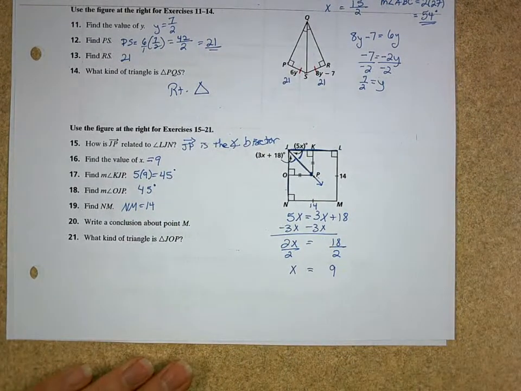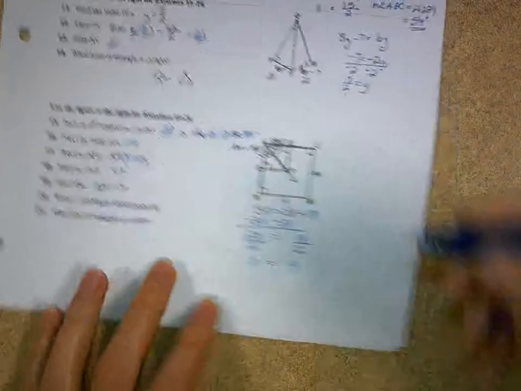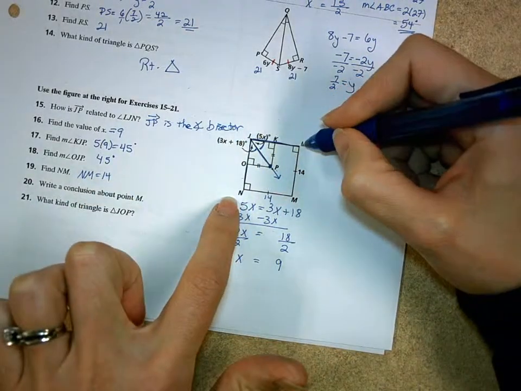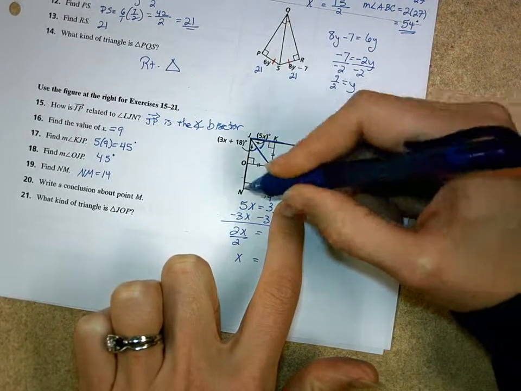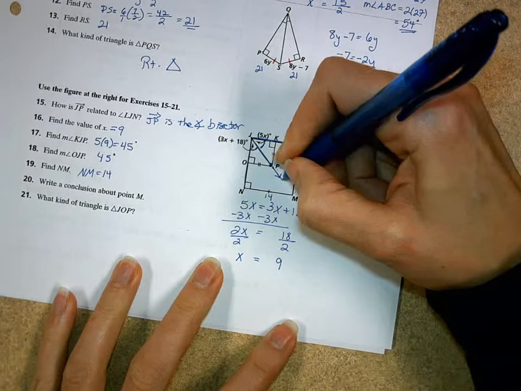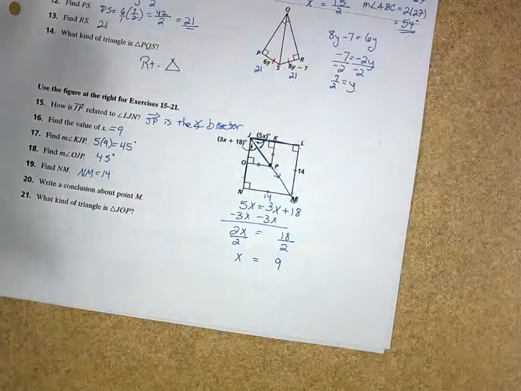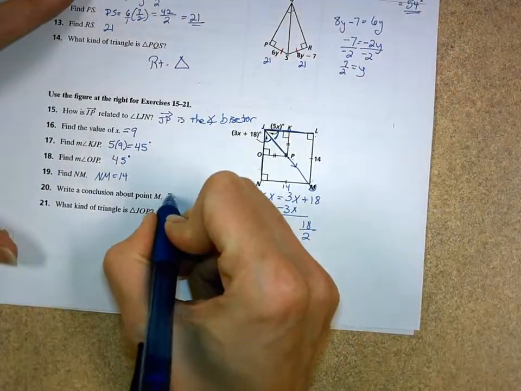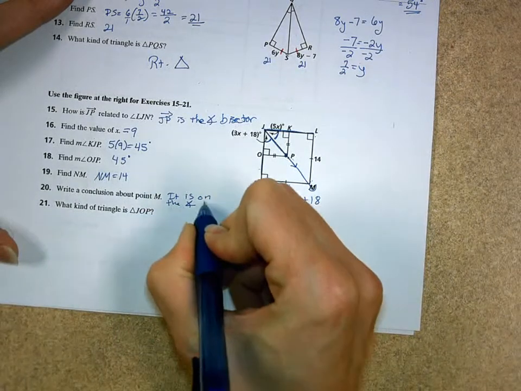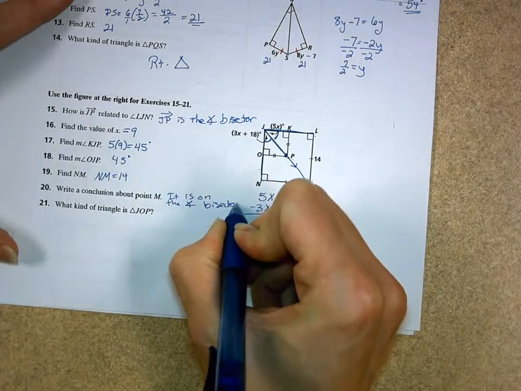Now, what can I conclude about point M? It's a point in the interior of my larger angle. It's the same distance away. That means it has to also be on what? The angle bisector. Very good. It is on the angle bisector. Great job.